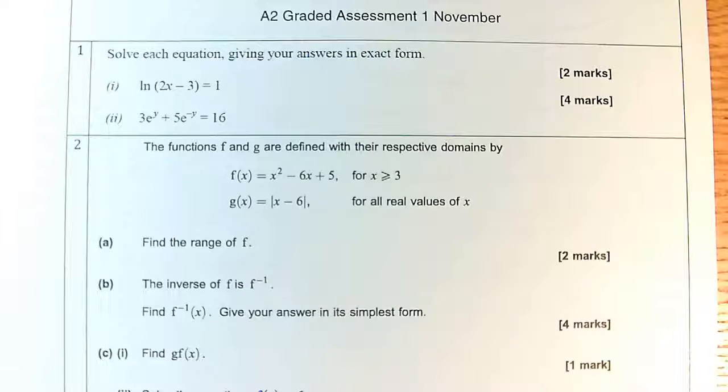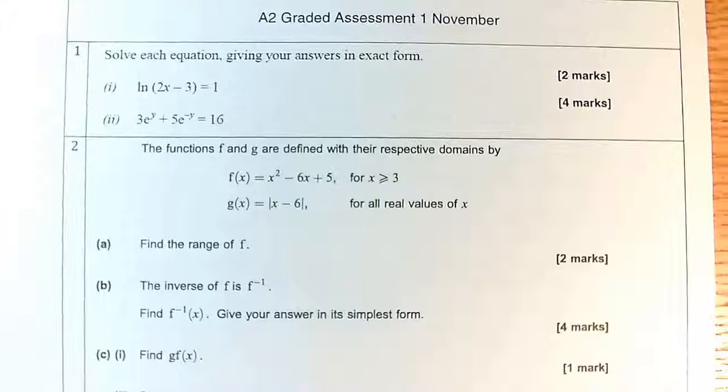Okay, I'll make this video as quick as I can. All right, I want to go through the messages coming out of this assessment.